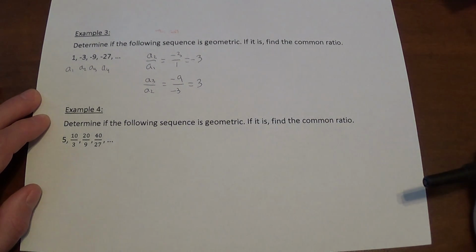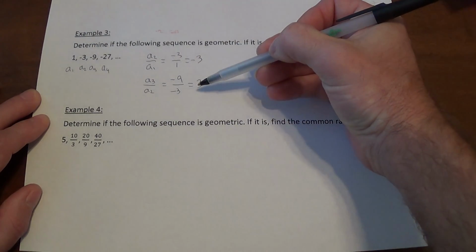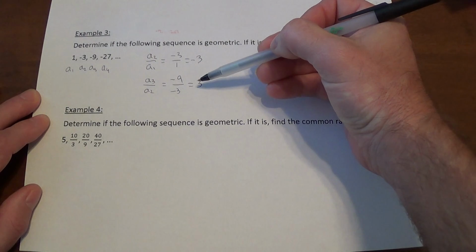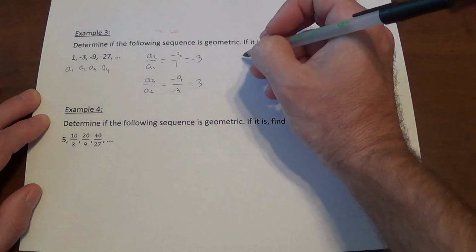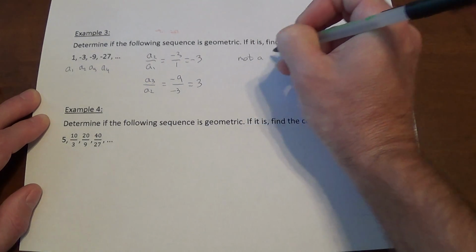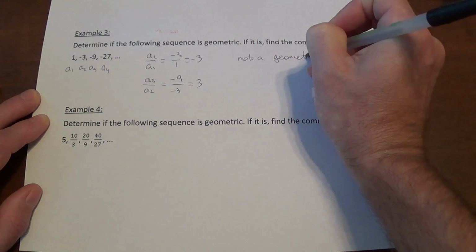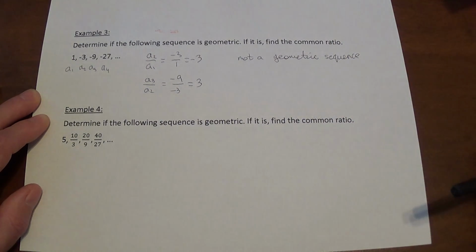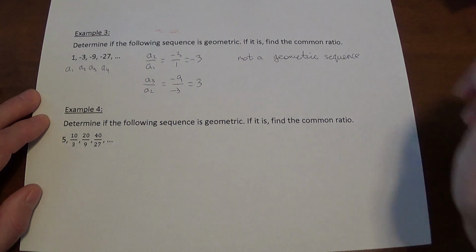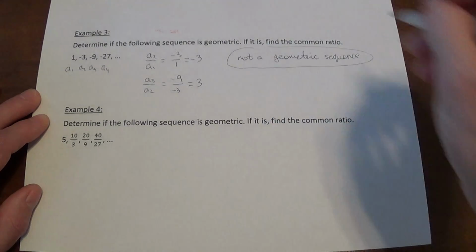It seems like there is a pattern, but if we want it to be a geometric sequence, we need to have the same ratio. Negative 3 and positive 3 are not the same numbers. So this is not a geometric sequence because we do not have the same exact ratio each time. And since it is not a geometric sequence, we cannot find the common ratio, and we are done. This is going to be our answer here.